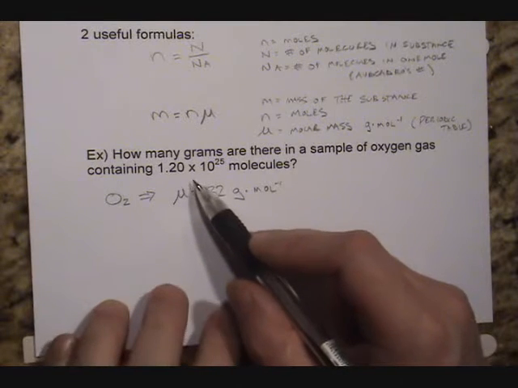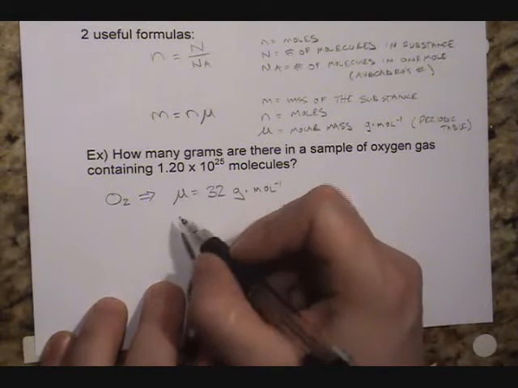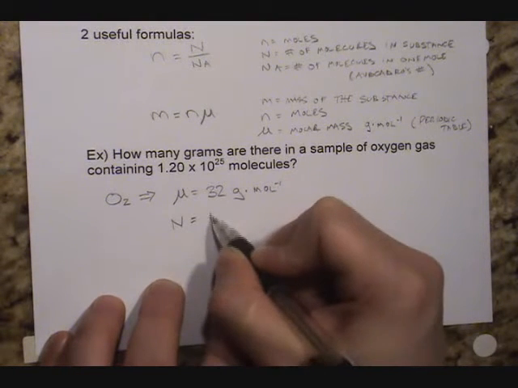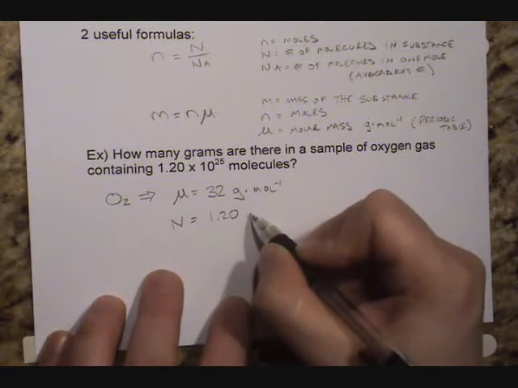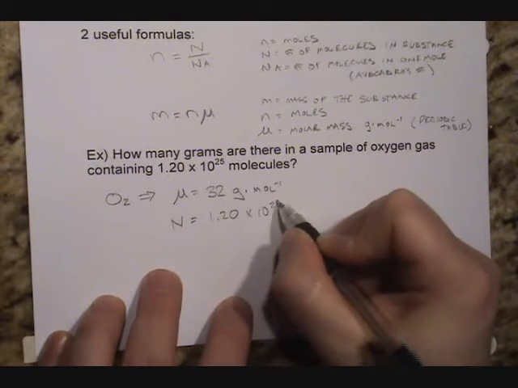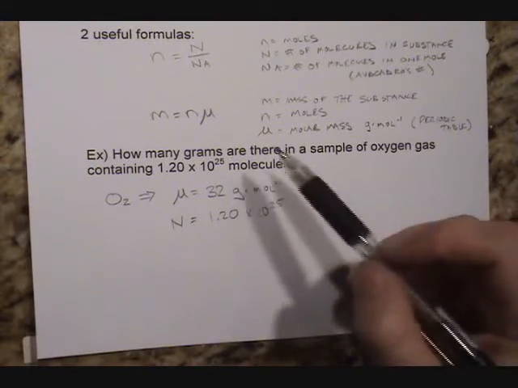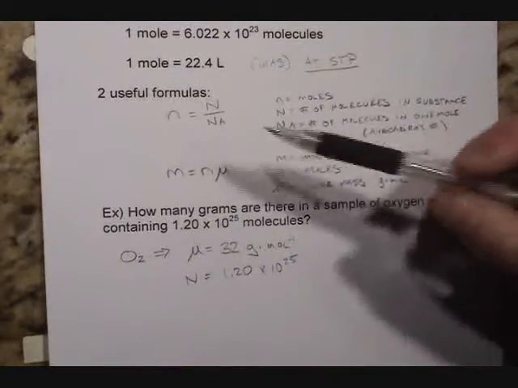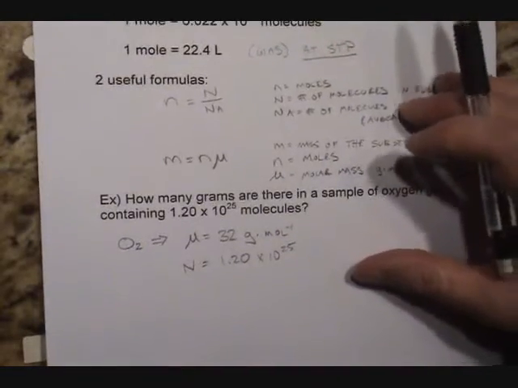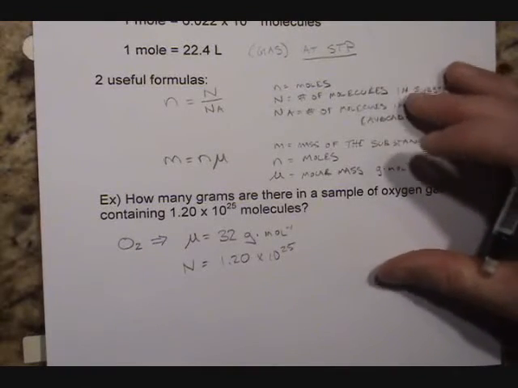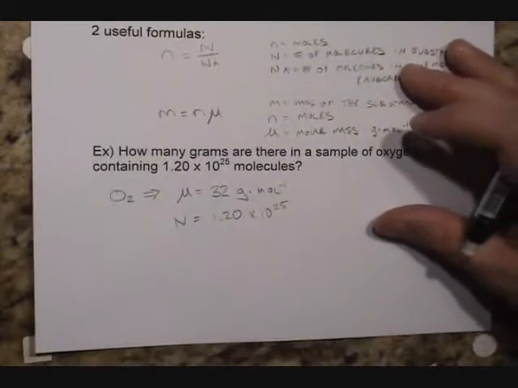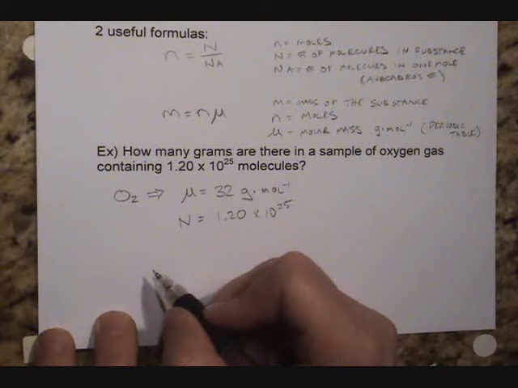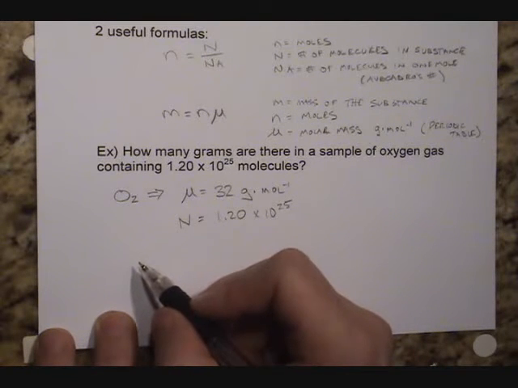I see that I have a number of molecules of 1.20, so this would be my N is 1.20 times 10 to the 25th. And what I'm effectively going to have to do is combine the two equations that we looked at together. I could do this in 2 steps, or I could do it in 1 step. All right, so let's do this in 2 steps for this first calculation, and then the next one we'll go ahead and make the transition all in 1 step.